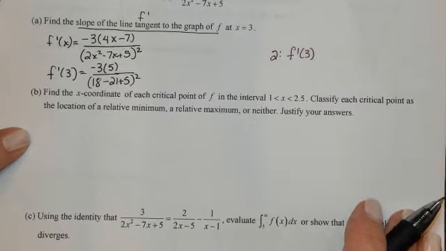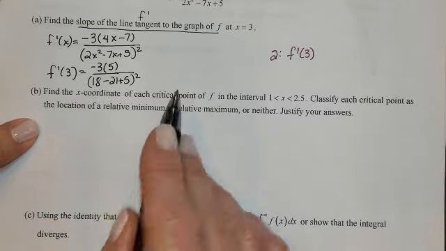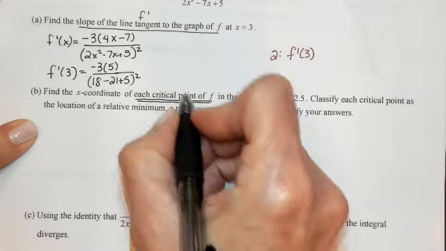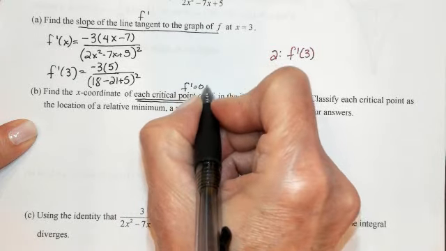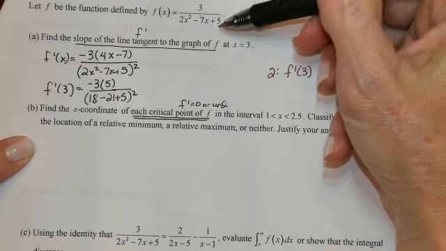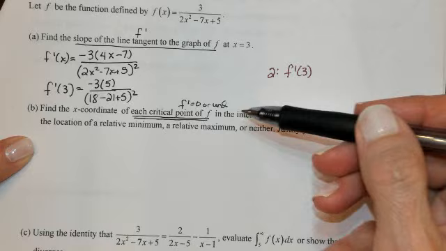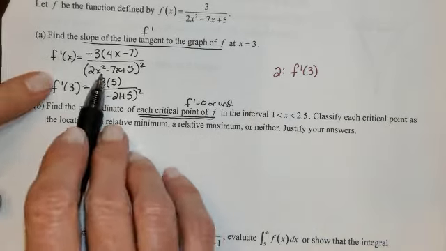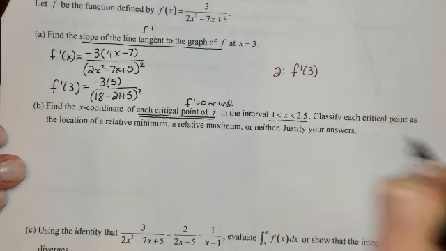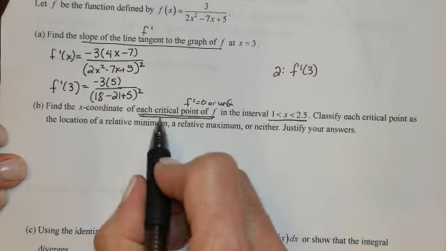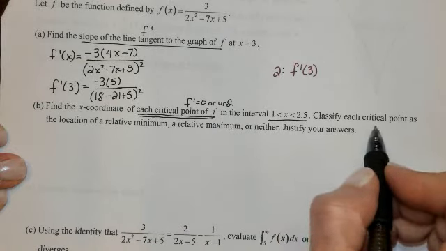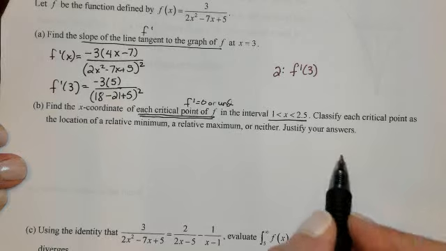Okay, for part B, find the x-coordinate of each critical point of f. So a critical point of f is when f prime is 0 or undefined. Don't forget the undefined part, because we have a denominator here for f, so we're going to have a denominator in f prime, right? So don't forget that part. In the interval from 1 to 2.5, so we want the critical points in that interval. And then we're going to classify each critical point as a relative min, max, or neither.